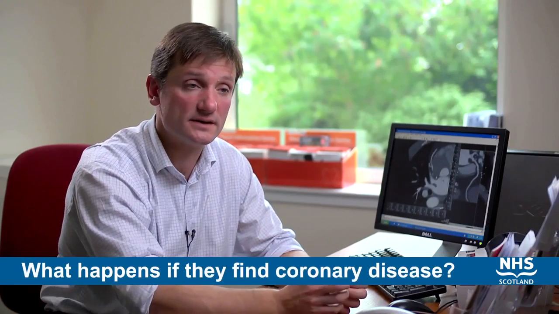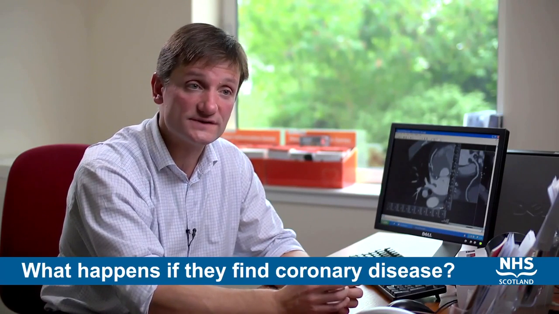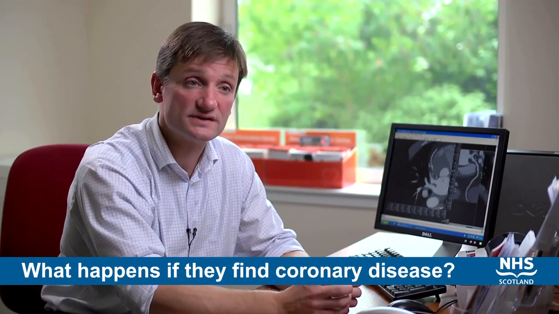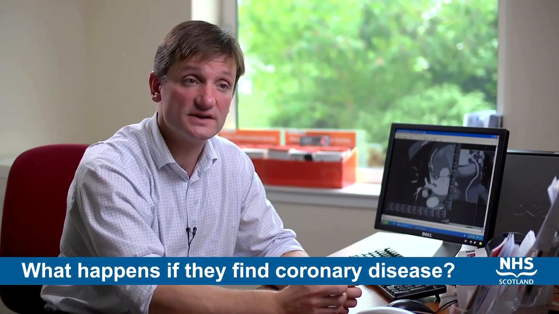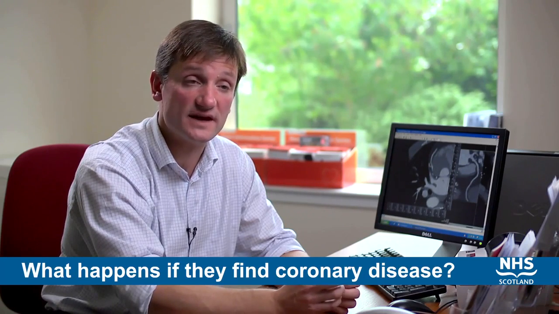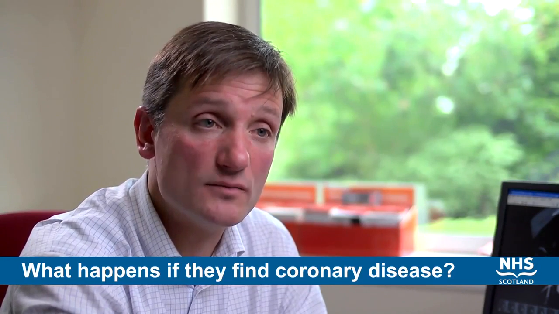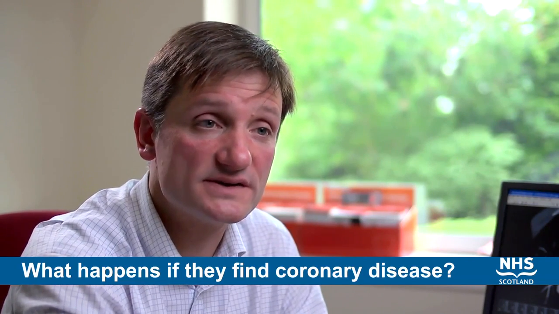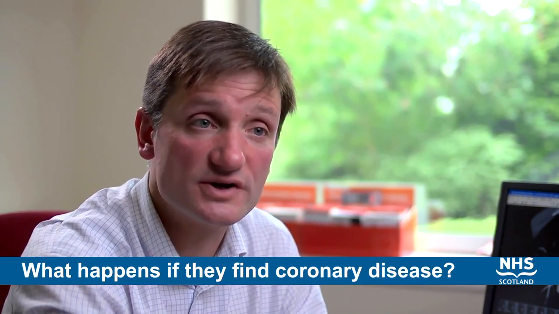If they find a narrowing or blockage in the coronary artery, we have options. One option is to continue or to increase medication to treat the angina. Commonly, if we find a narrowed artery or arteries, we have the option of following on and treating the narrowing directly using the angioplasty and stenting procedure. Occasionally, we may identify more severe or complex narrowings, and in that situation, it is appropriate to stop and perhaps plan further treatment, which may involve coronary artery bypass surgery.